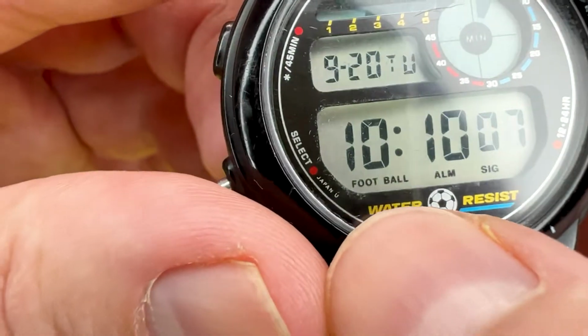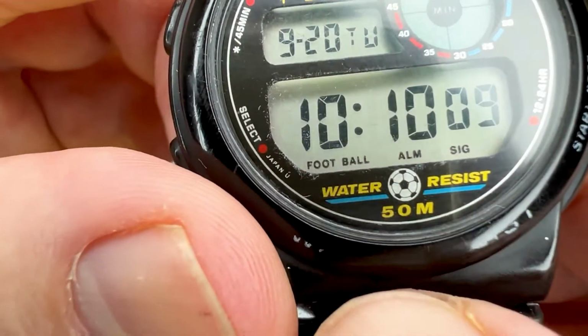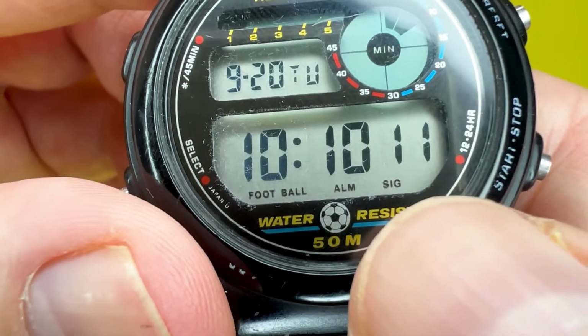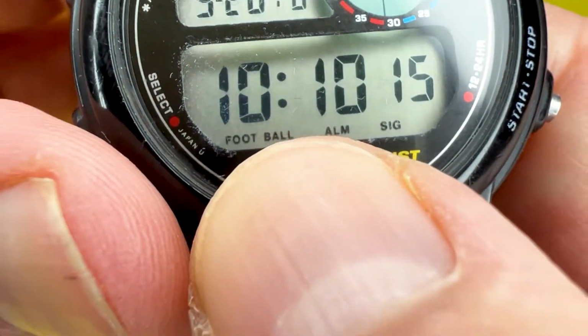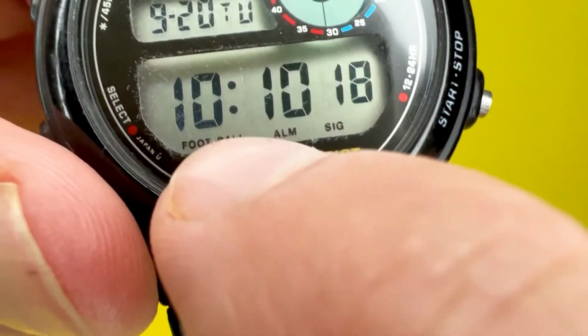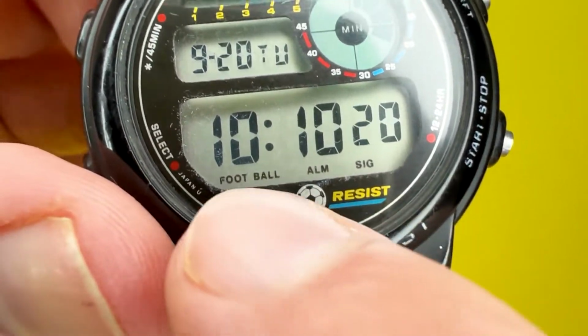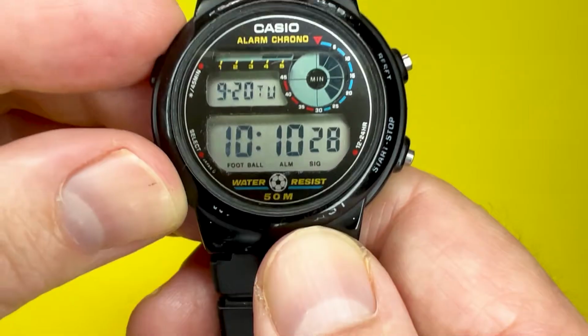And underneath that you have whether you've got the football timer activated, whether you've got the alarm activated, or the hourly signal activated below. And that will be represented by a little black block, which will appear to the right of these actual words.